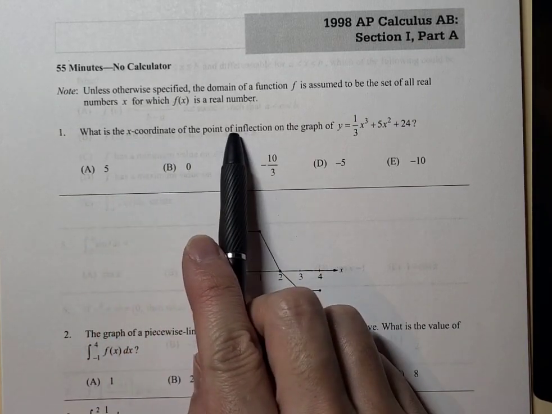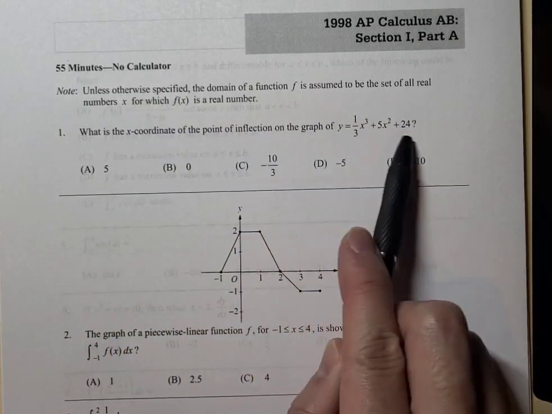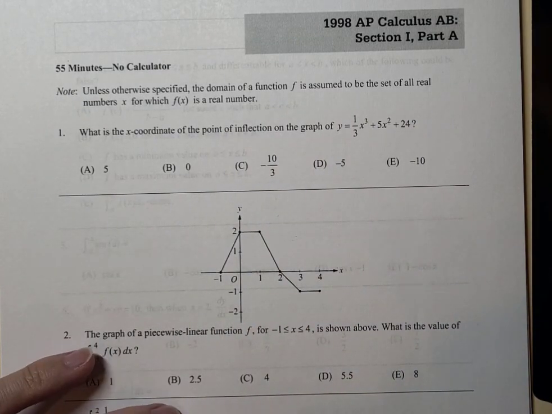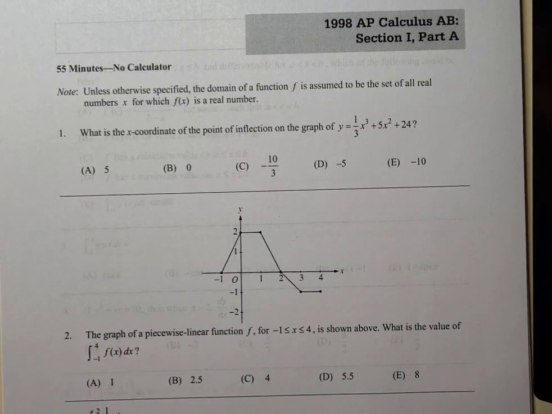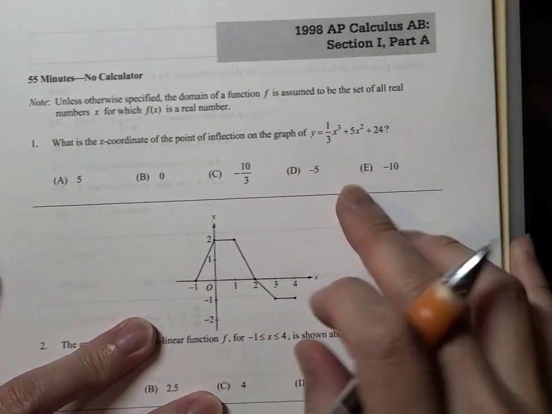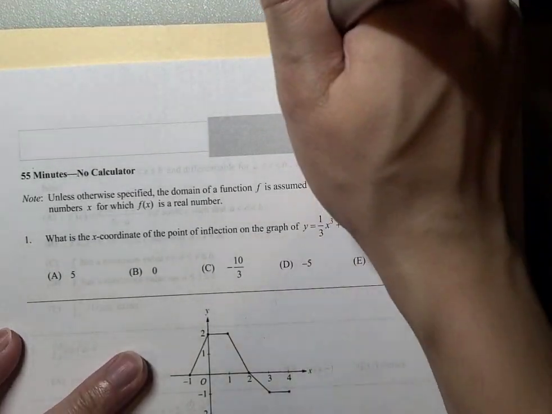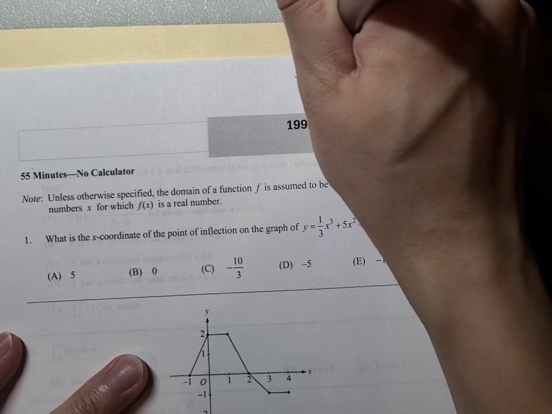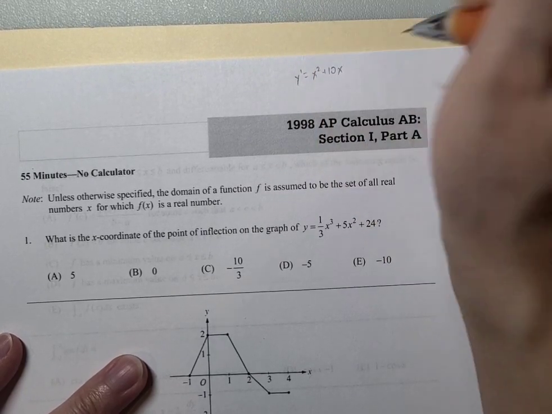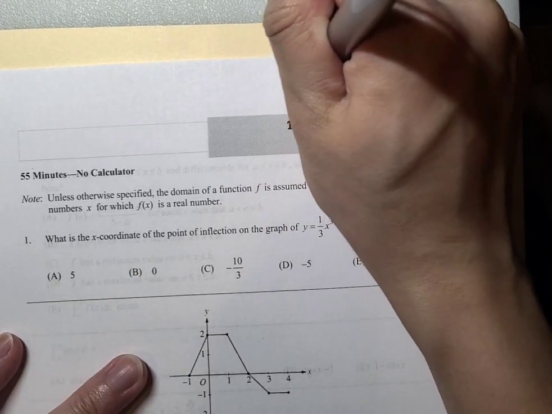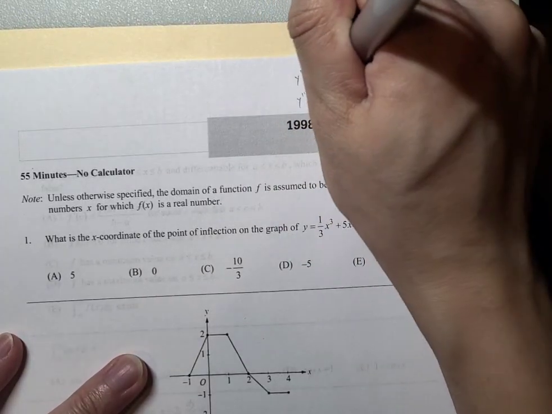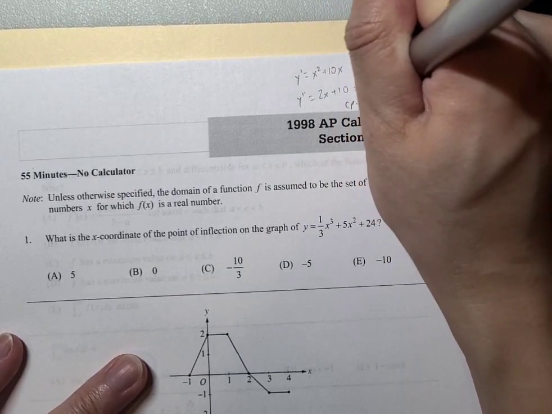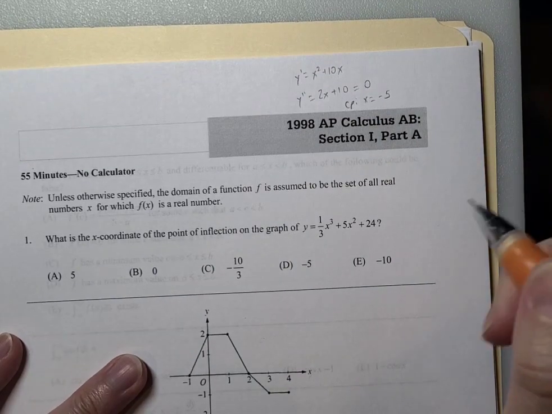What is the x-coordinate of the point of inflection on the graph, this guy? Point of inflection, that should signal second derivative, okay? So if this is y, let me see if I can squeeze it in at the top here. Y prime is, we just use the power rule. It'll be x squared plus 10x, okay? And second derivative, we differentiate that. That would be 2x plus 10. We set it equal to 0. The critical point is x is equal to -5, okay?